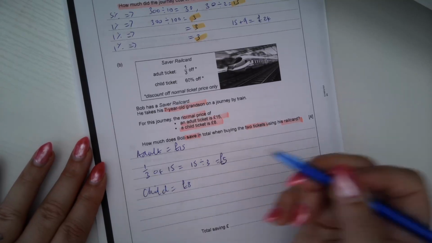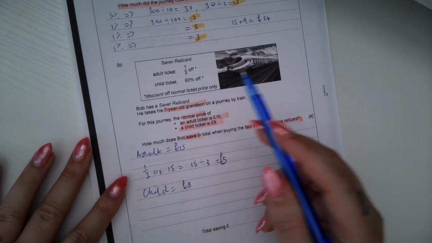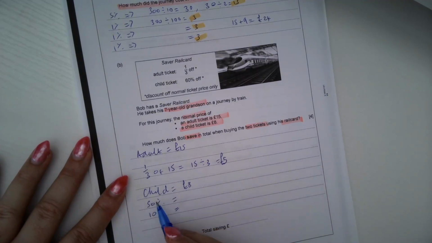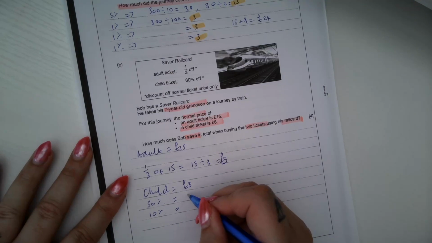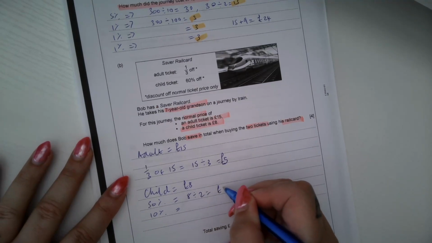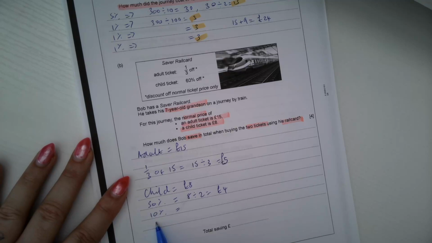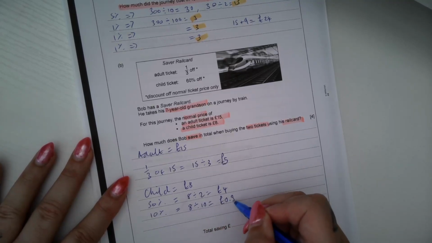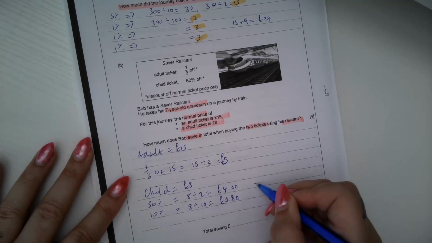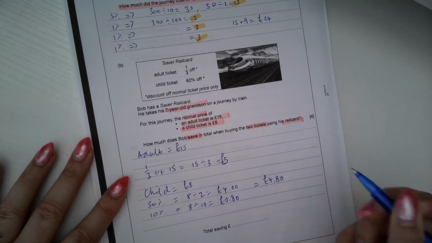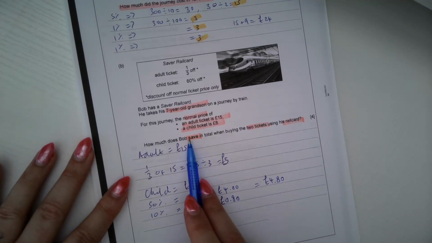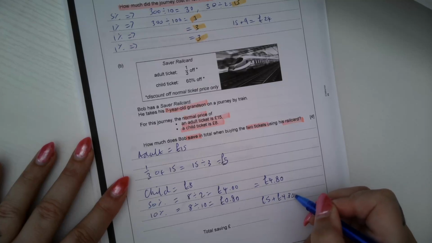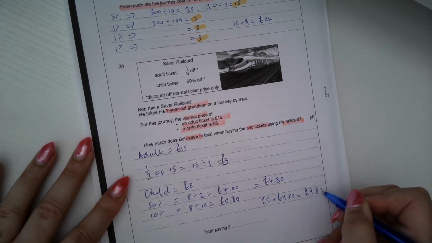So a child ticket is £8, but he gets 60% off. So I'm going to find 50% of that and 10% of that. Well, 50% is half. So 8 divided by 2 is £4. 10% is 8 divided by 10, which is 0.8. So he saves £4.80 on a child's ticket. So how much is he saving total? 5 plus £4.80, which is £9.80.